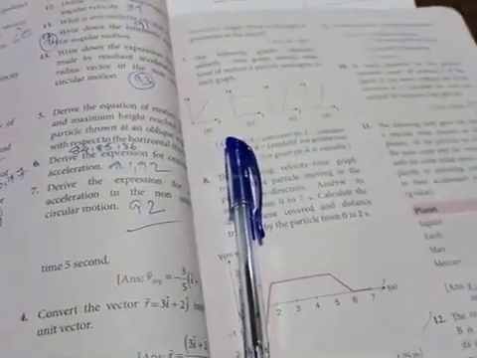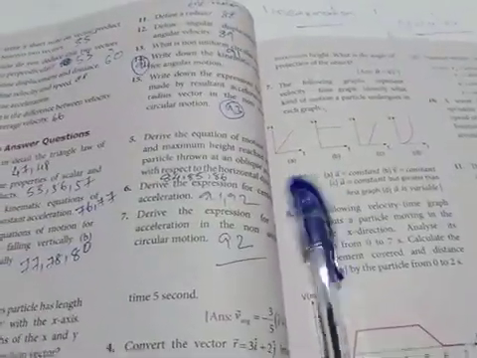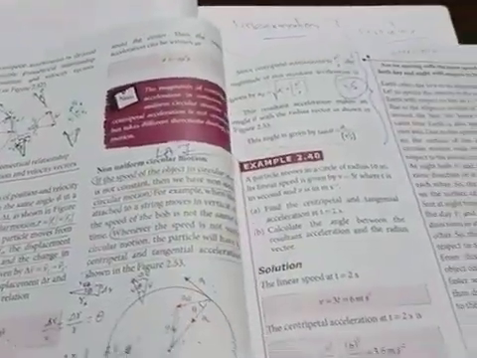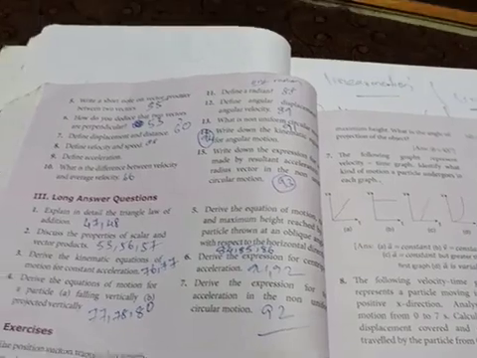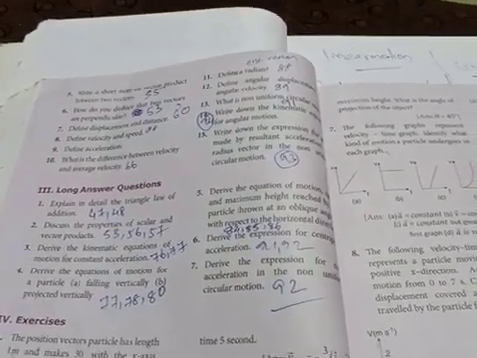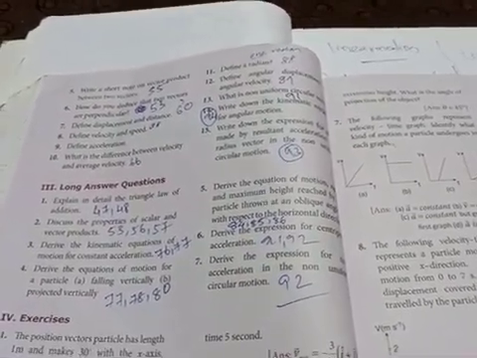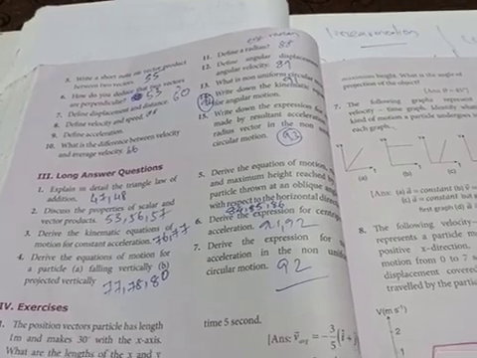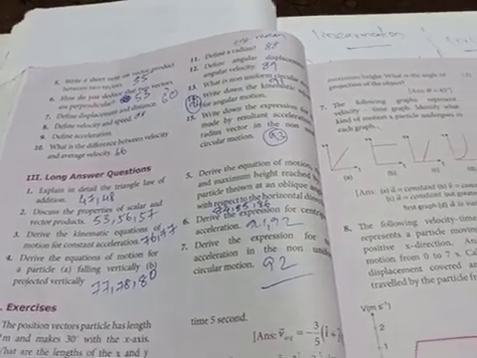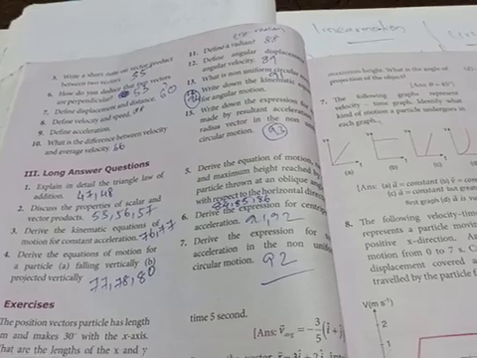And these are the book back questions you have to learn inside. And my dear students, you mark all the questions which I showed now, and we will discuss this in today's interactive session through Zoom app.